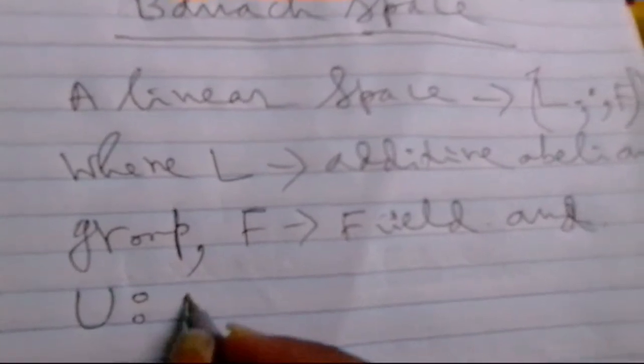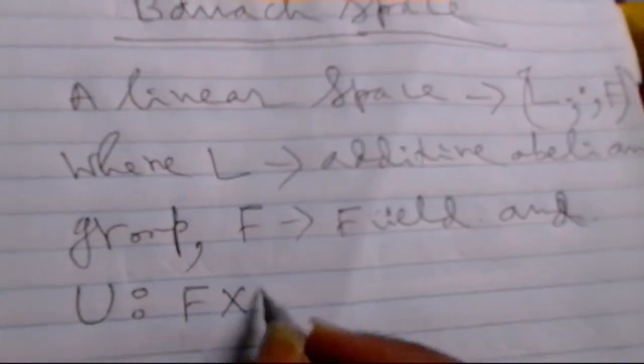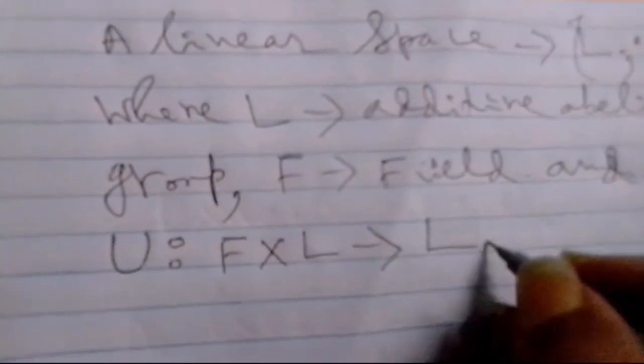And we consider another function, which we choose as u, and that function takes the form of an external composition, F cross L mapping onto L, the additive abelian group.